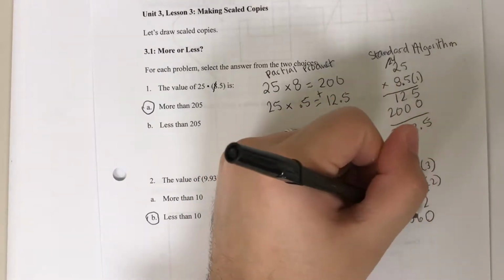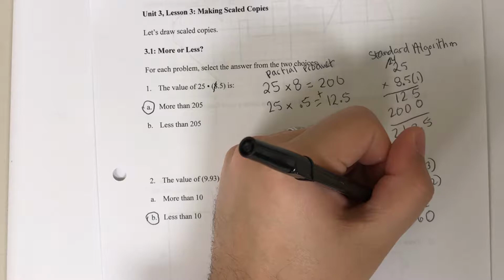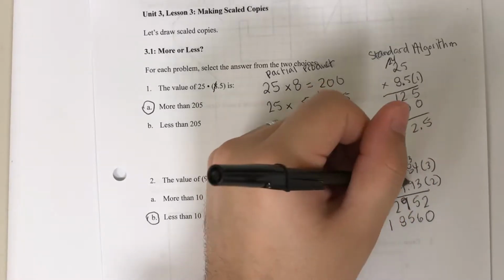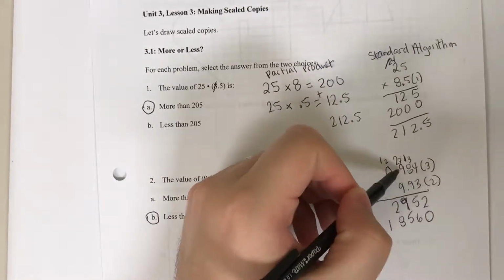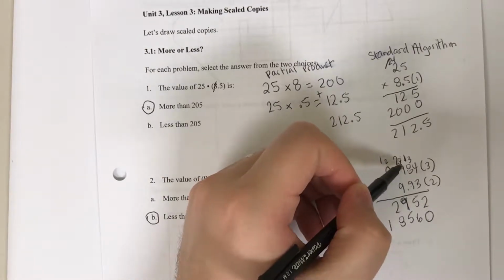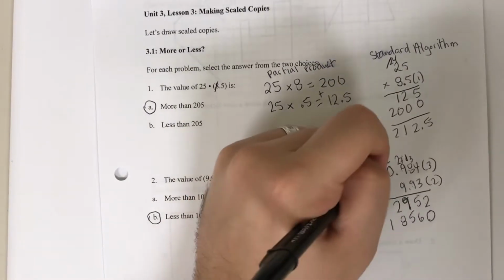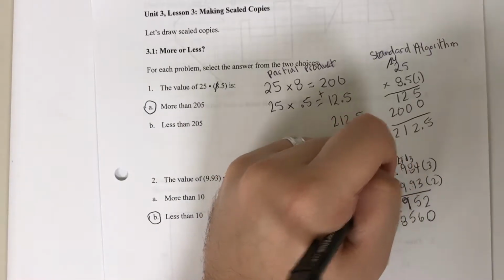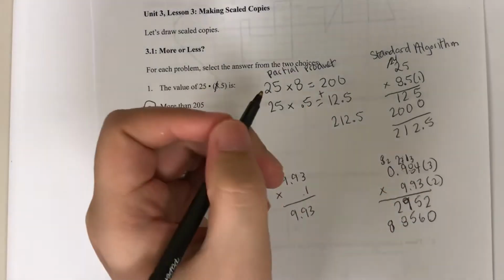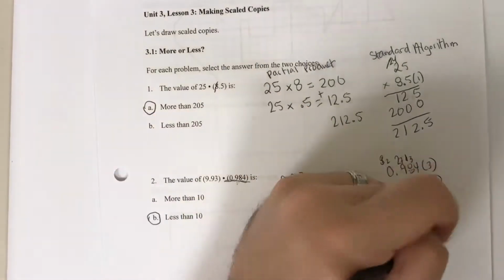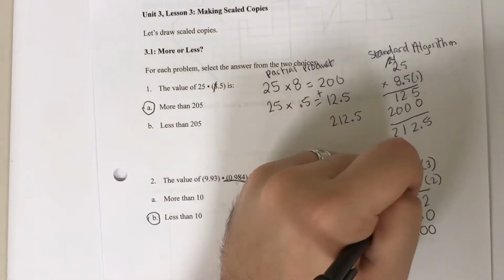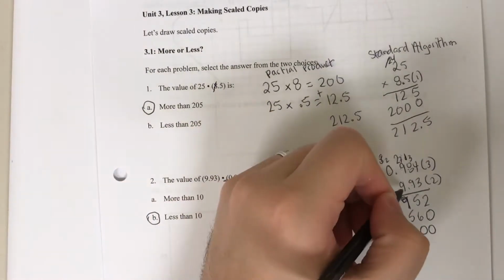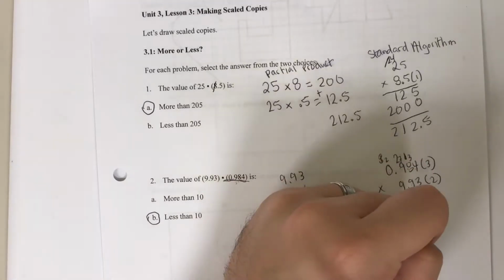Then placeholder, 6. 9 times that is 36. Then we have 9 times that is 72, 75. Then we have 9 times 9 is 81, plus that is 88. 9 times that is 0, plus 8. So it should be 88 there. Then I'm going to add 2 zeros. This is what happens when you do all this work, so sometimes it's easier to reason through it. And then 9 times that is 36.